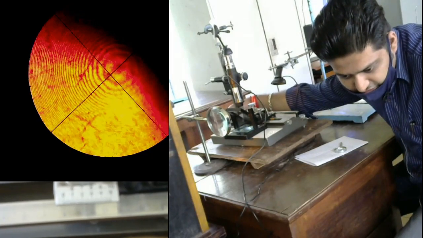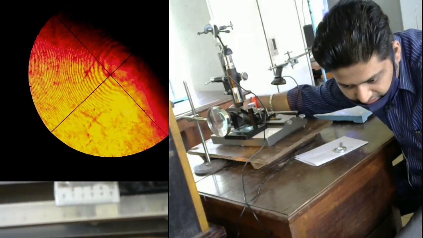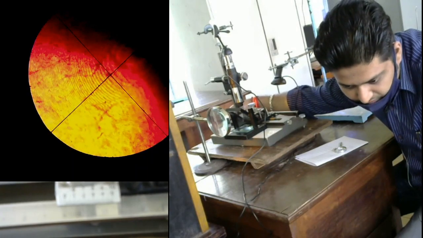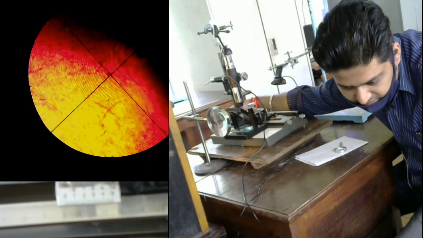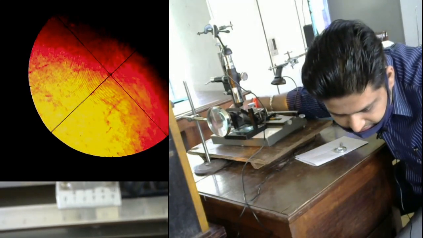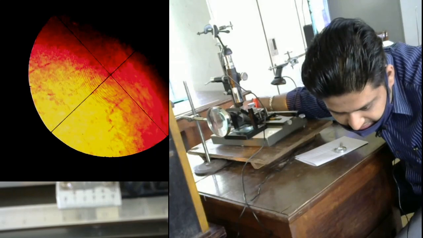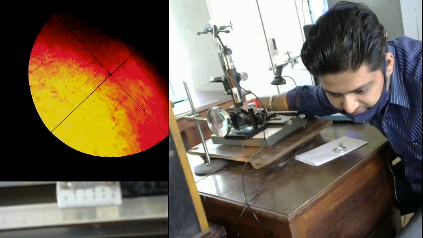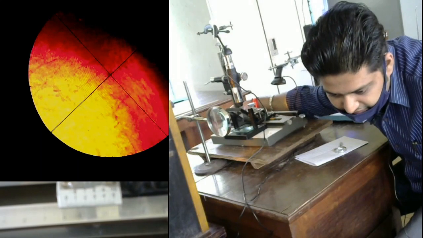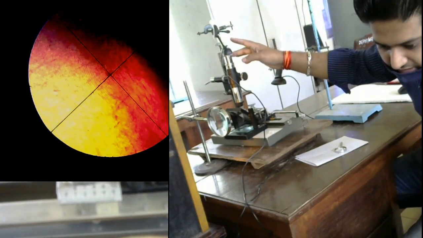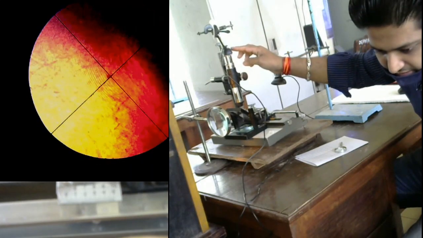So this is my first ring, this is the second ring, third, fourth, fifth, sixth, 7, 8, 9, 10, 11, 12, 13, 14, 15. Fine. So it's a bit distorted now, but I don't know whether I can touch the camera for you to make it a little brighter. Yeah.